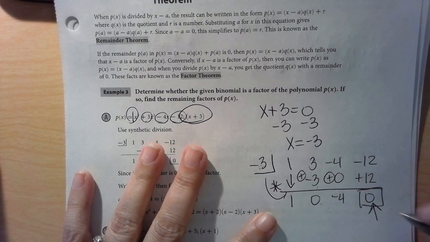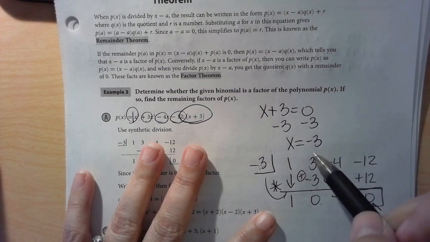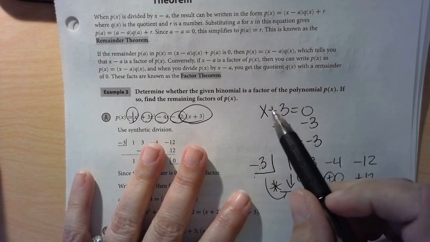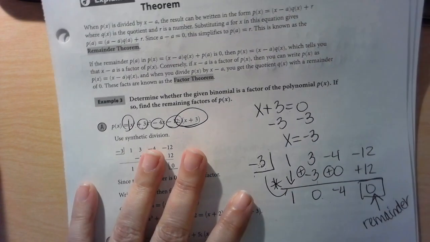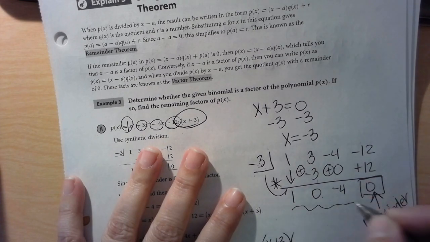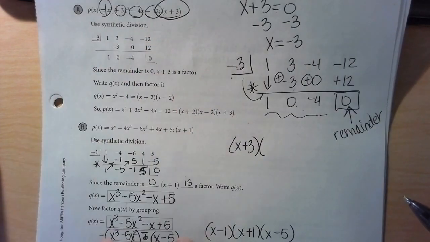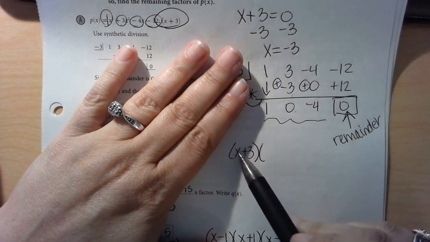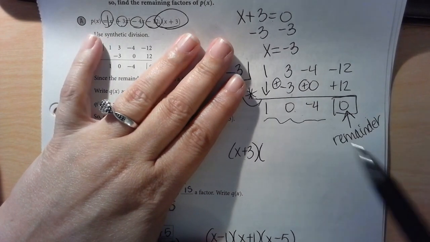So remember, whatever the last number is, that's your remainder. If it's 0, then that means that the number that we were looking at, negative 3, is a factor which is written as x plus 3. So this can now be written as x plus 3 times, and now the remainder part is the rest of the equation, what would have been left over when we pulled out x plus 3 from the original equation.